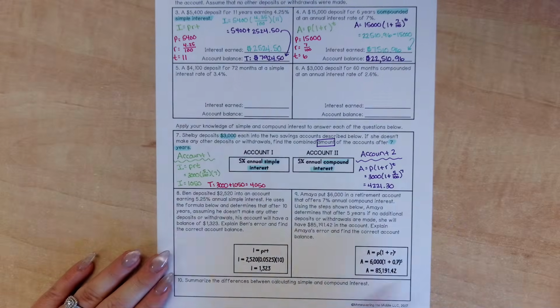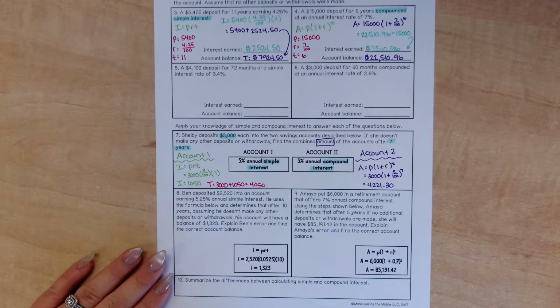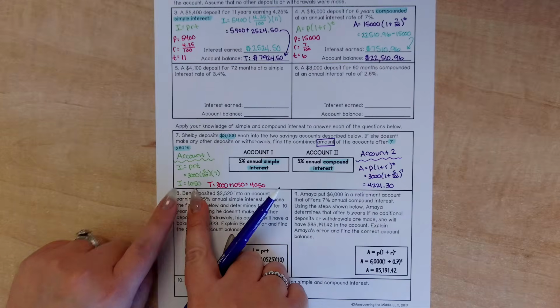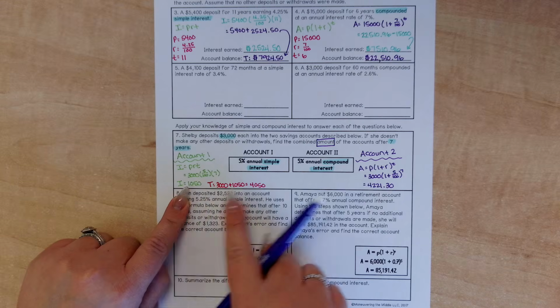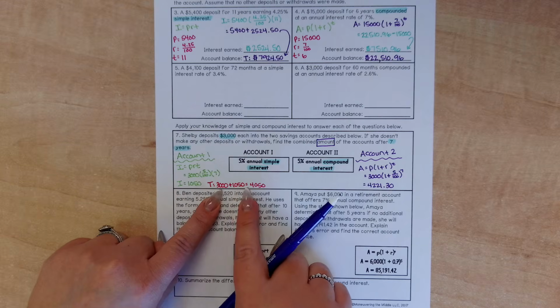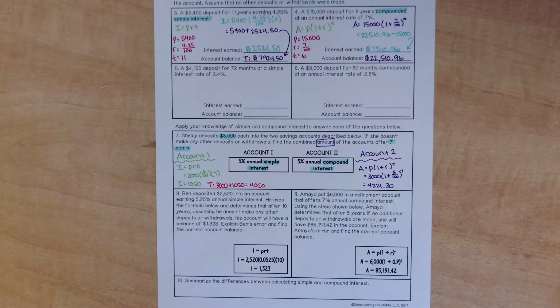However, account 1, I had to do that additional step because all account 1 gave me is the interest earned. To get a total, I had to add together my two amounts to see how much money was in that account total.